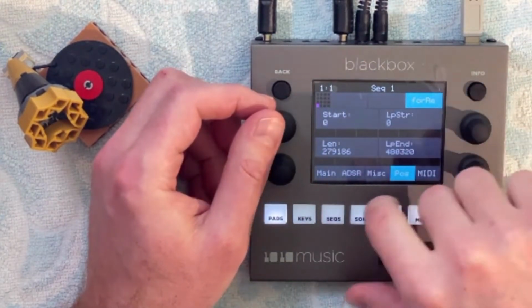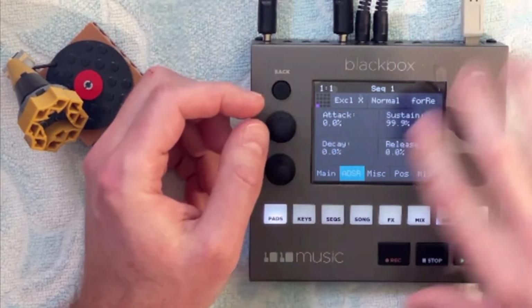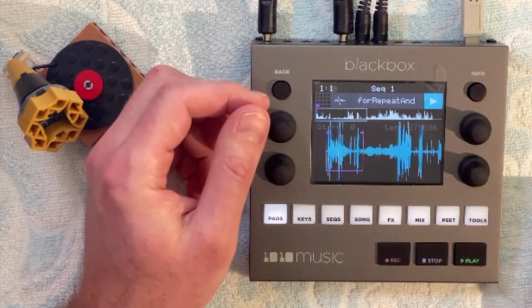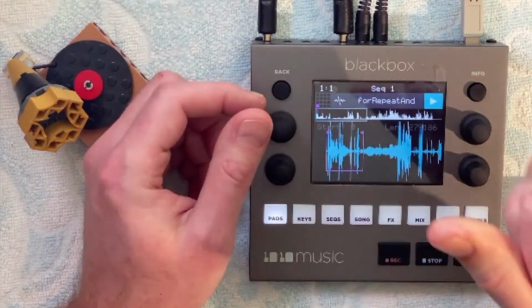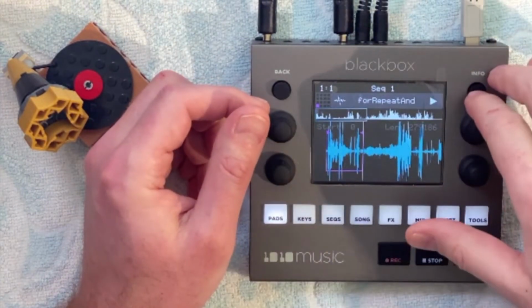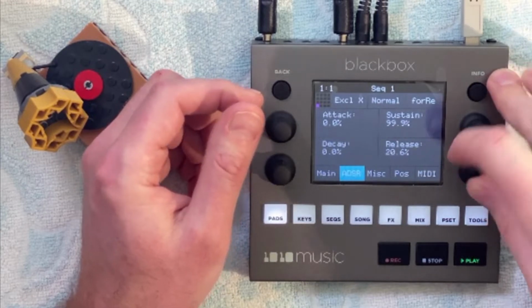Now, it's only playing once. Because I have release all the way up, it kept going. Now if I do this one more time with release all the way down, it's going to stop at that flag. Boom, it's done. The default we usually see whenever you instantiate a new pad is like 20%.